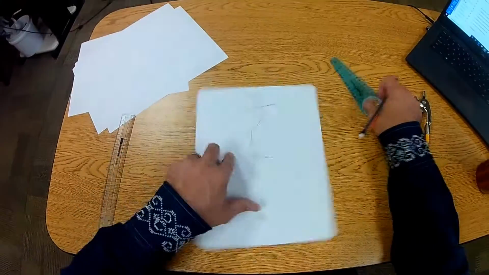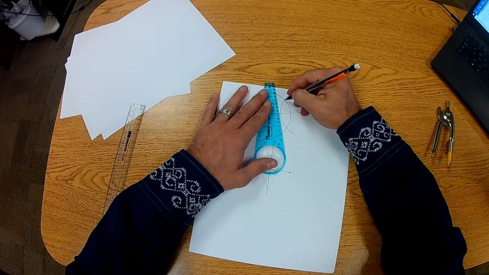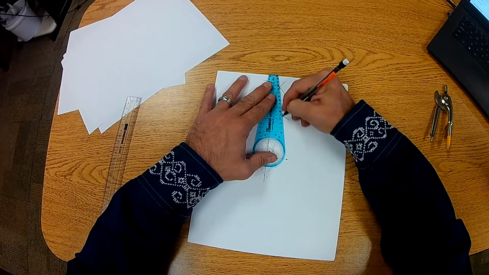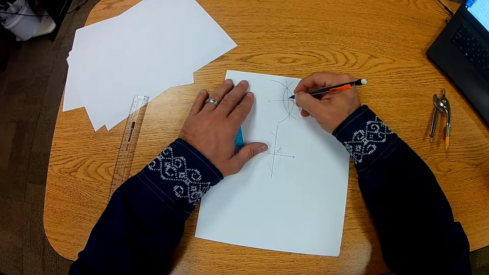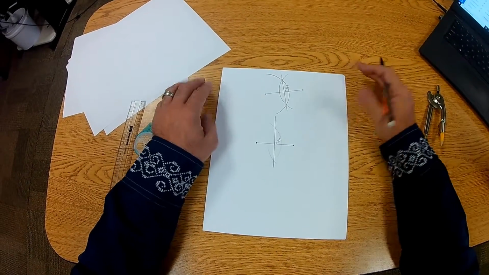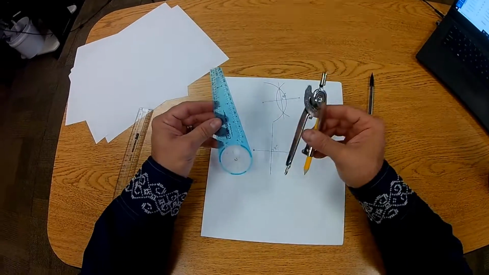All right. Connect the X's. And there you go. Perpendicular lines form a 90-degree angle. So, way to do it with both.